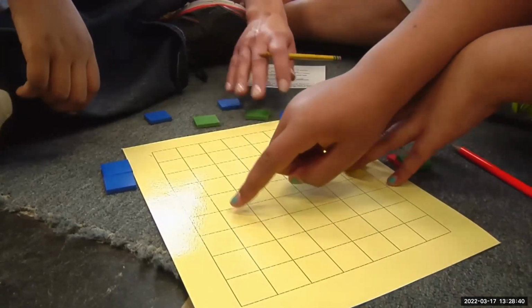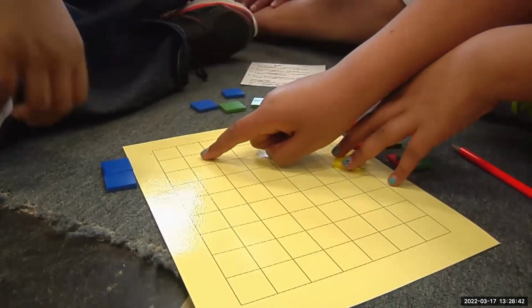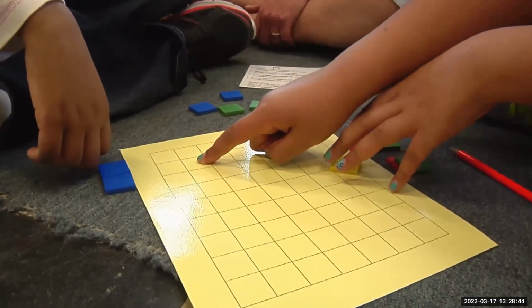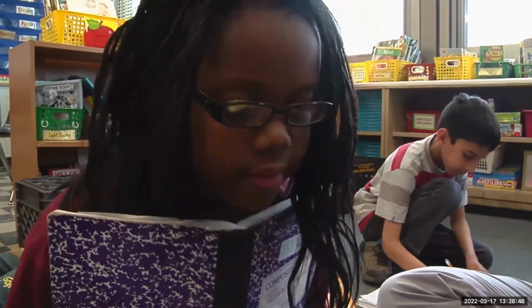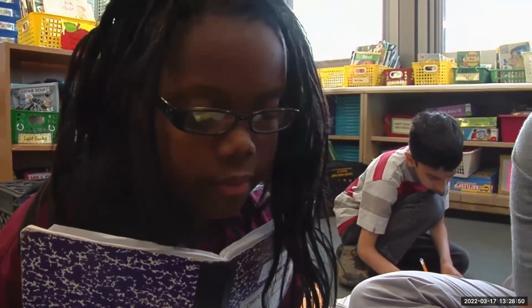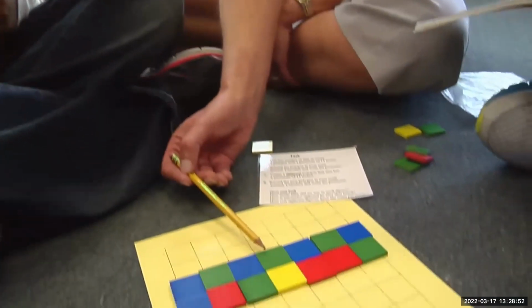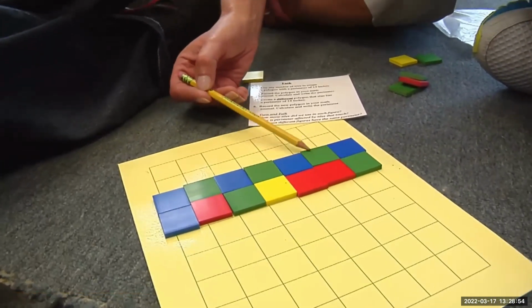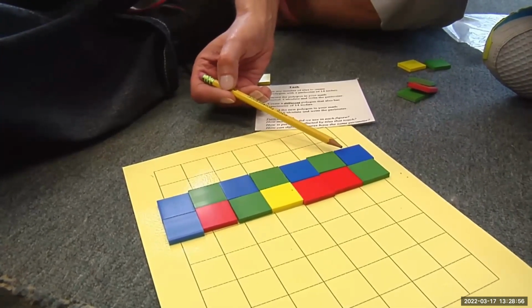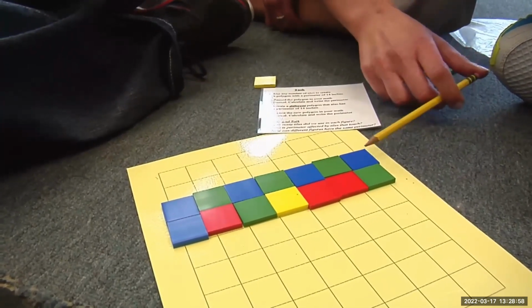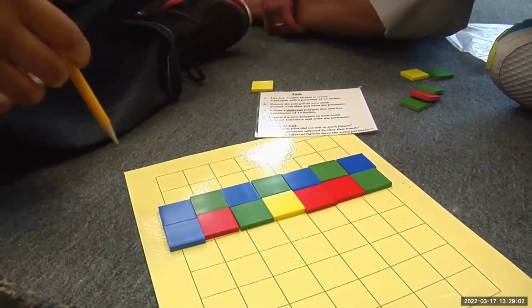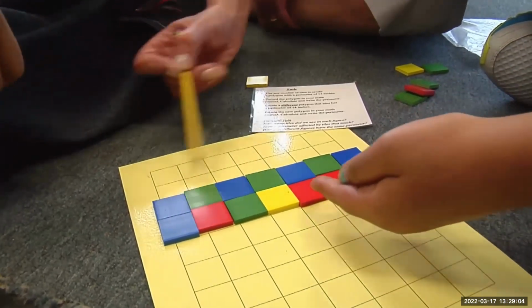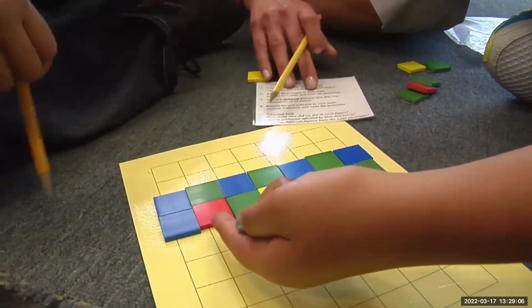You guys are counting the tiles. When we're looking for perimeter, what are we counting? The side. We're counting the outside. So 1, 2, 3, 4, 5, 6, 7. I also need to count 8, 9. Okay, count that for me. Do it that way and count it for me. Remember, perimeter is the outside, not the inside tiles.